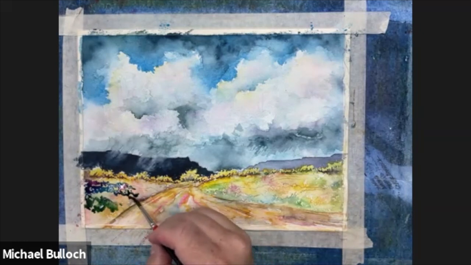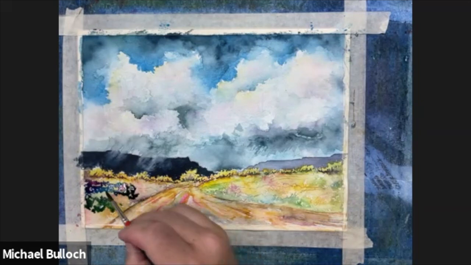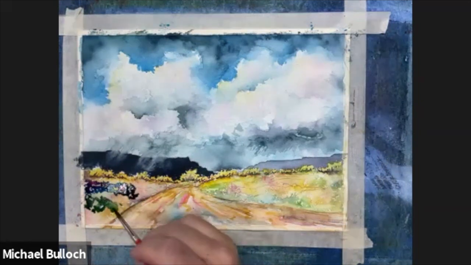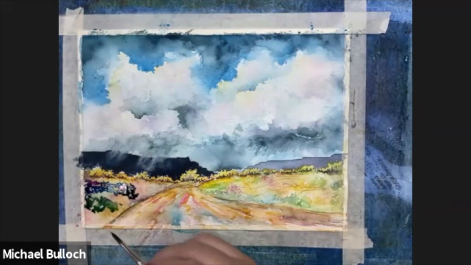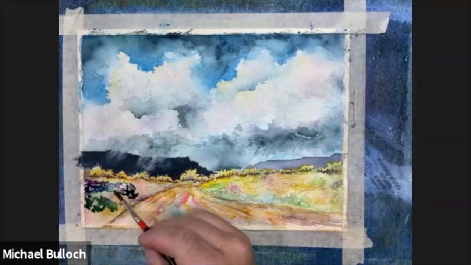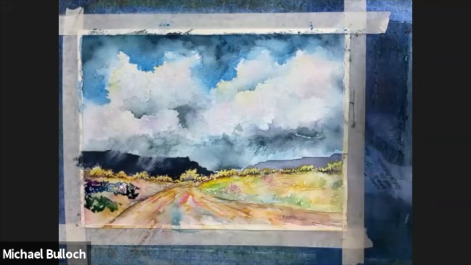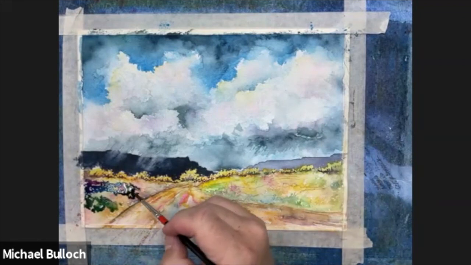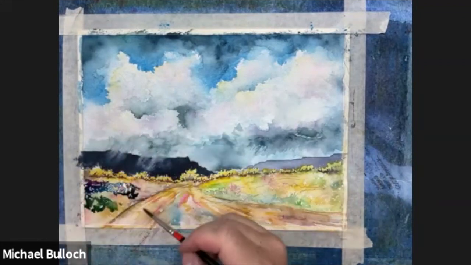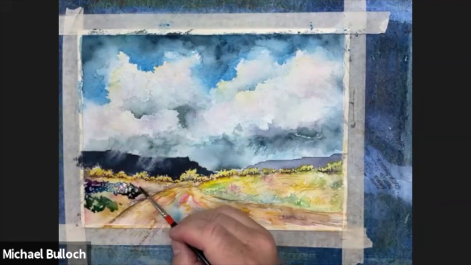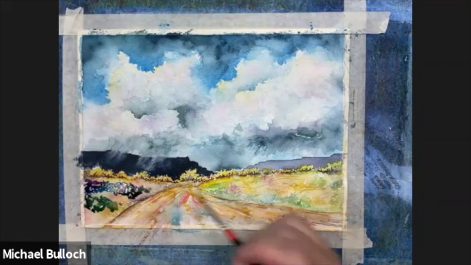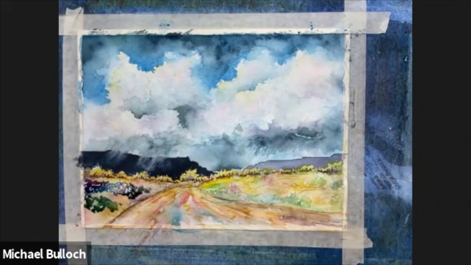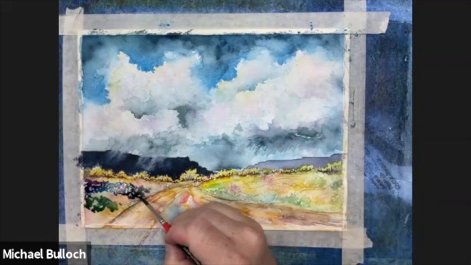I don't mind what I'm doing, but I'm trying to think if I like it. Sometimes I'll leave too much. I'll make these shapes too big, or there'll be too many of them in the same kind of general area. So I'll come back in and add either water or more paint and break them up, especially if they start to look the same. Let's go back into some of this peacock blue.